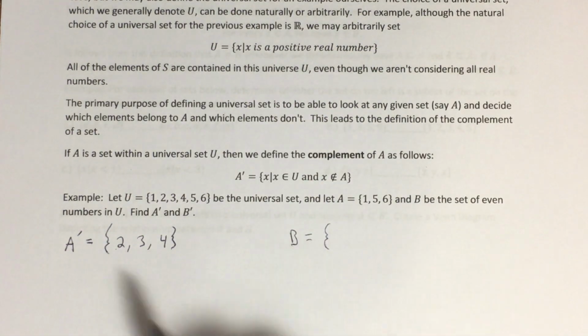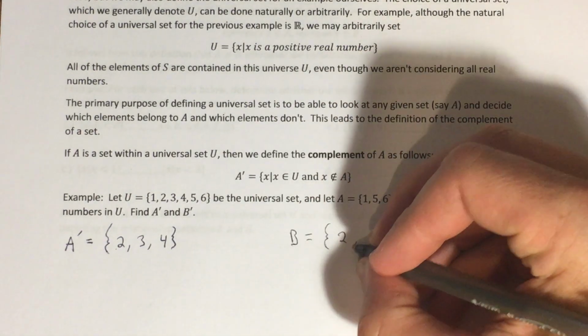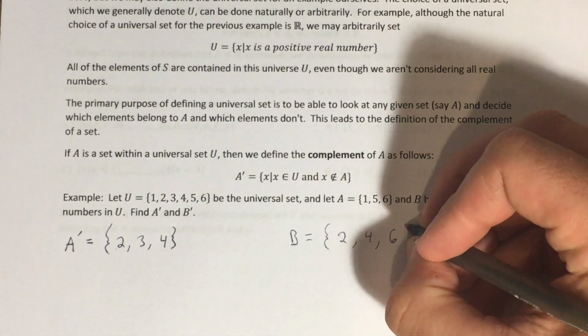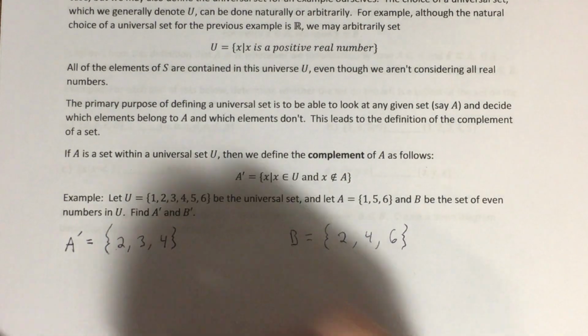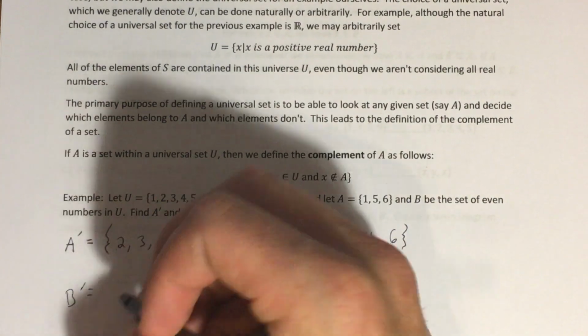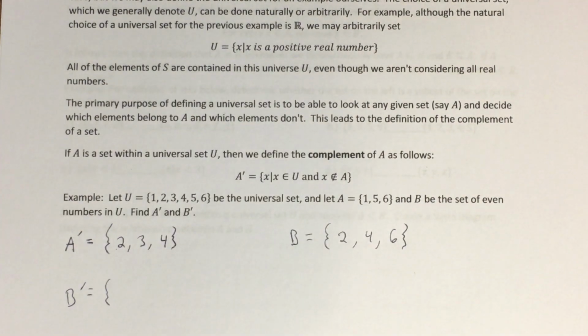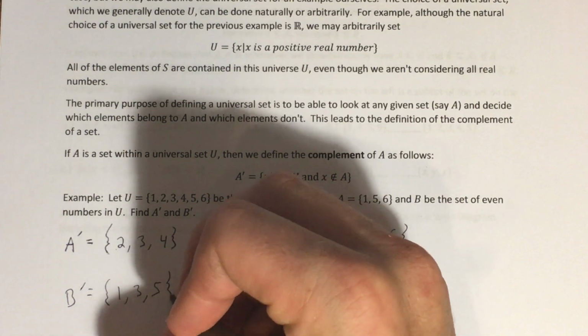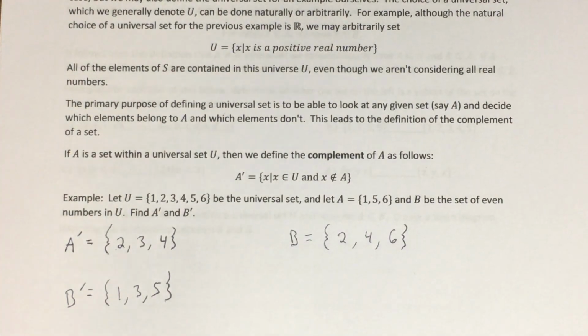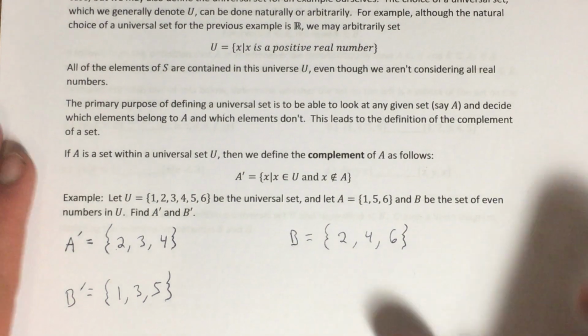B is the set of even numbers in U. That means it's the numbers 2, 4, and 6. Those are the only elements in U that are even numbers. So that would mean B complement is the set of all odd numbers in U. That would make up everything else. 1, 3, 5. Okay? Fairly straightforward.